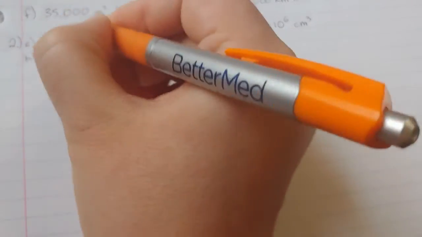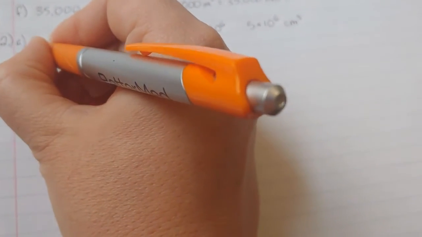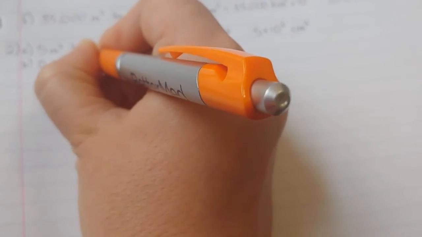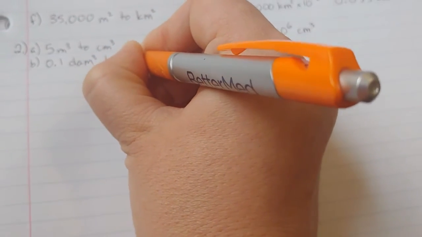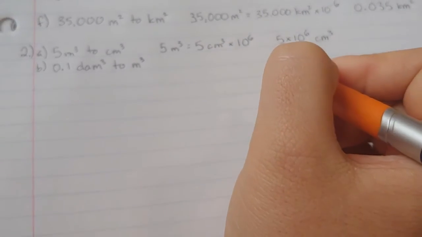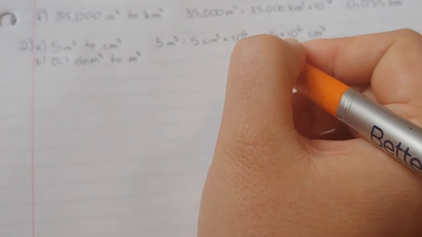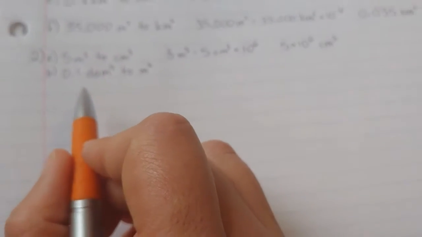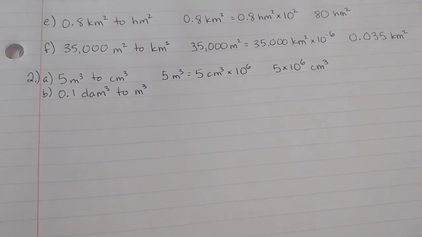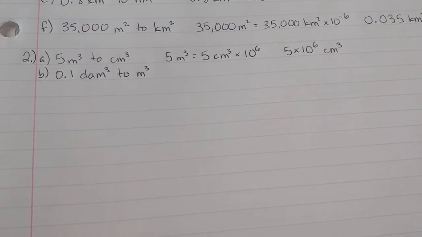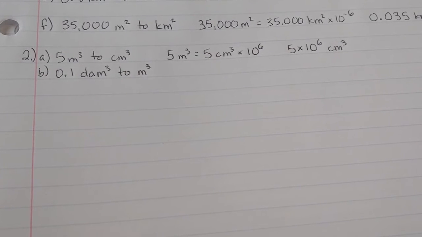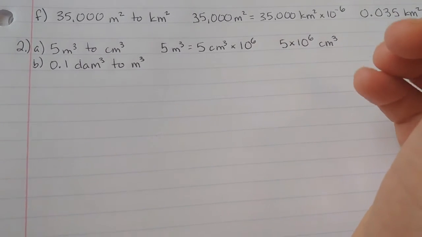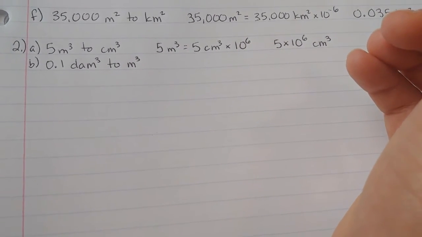Part B. I have 0.1 cubic decameters, and I want to convert that to cubic meters. Well, right now, I have decameters, and that is 10 to the 1, but it's being cubed, so I'm going to be multiplying by 10 cubed.